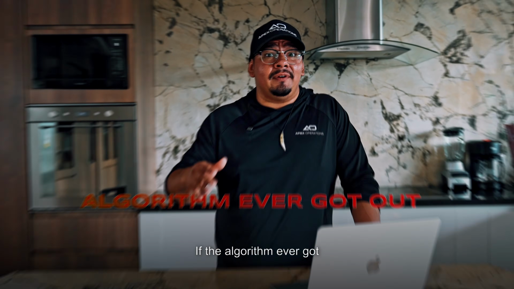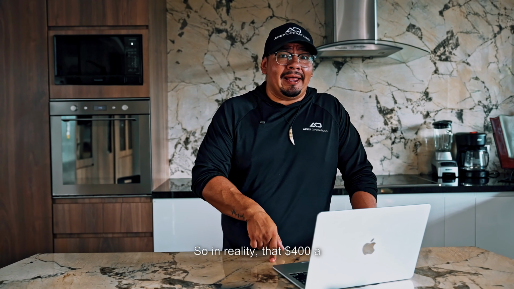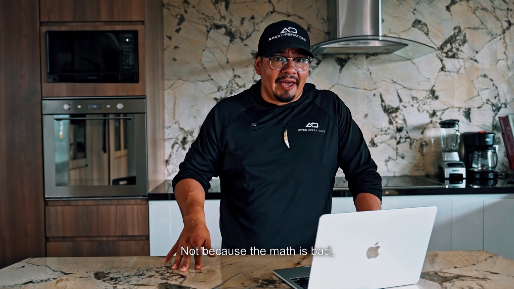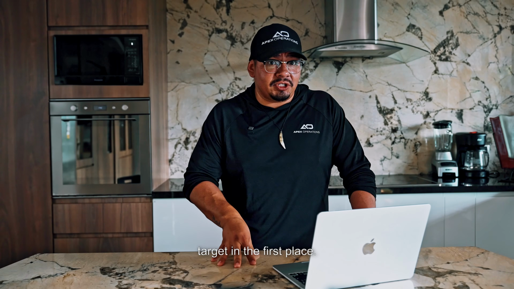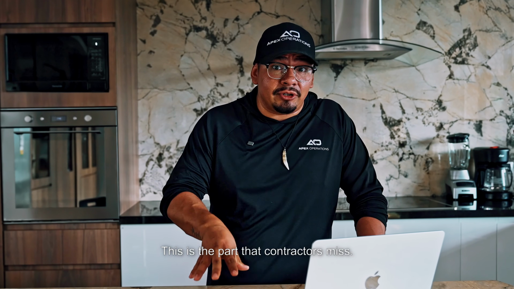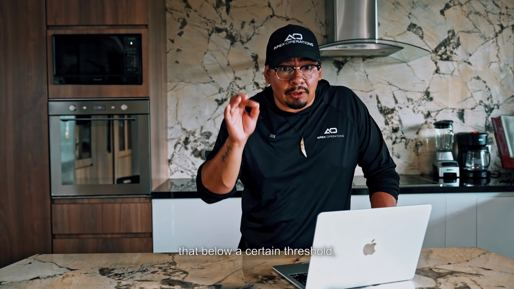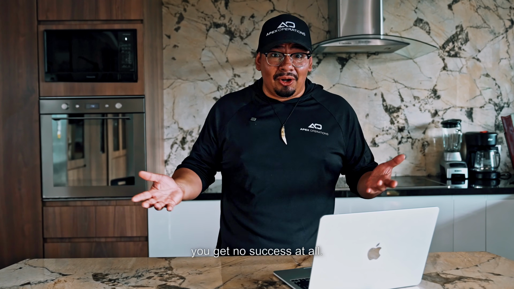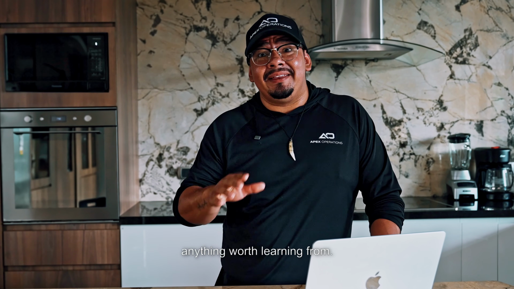That's if the algorithm ever got out of the learning phase, which at that spend level, it usually doesn't. So in reality, that $400 a month produces close to nothing. Not because the math is bad, but because the volume is too low for Facebook to ever learn who to target in the first place. This is the part that contractors miss. It's not that more money gets you more leads in a straight line. It's that below a certain threshold, you don't get a smaller version of success, you get no success at all, and the campaign just sits in limbo.